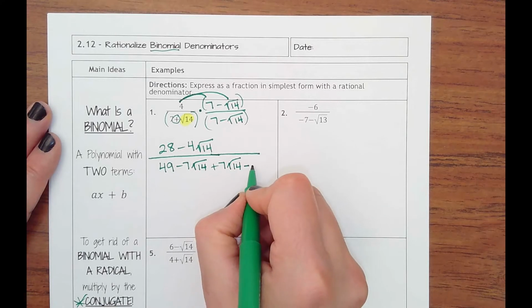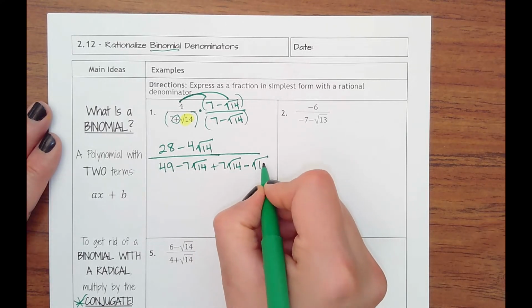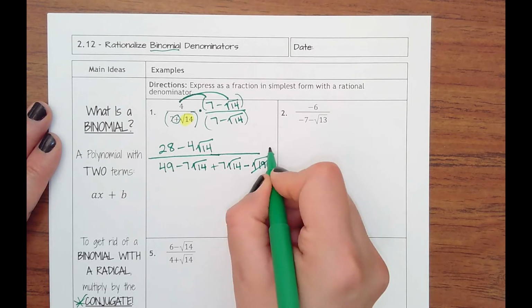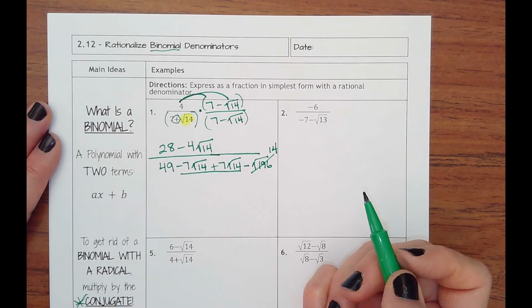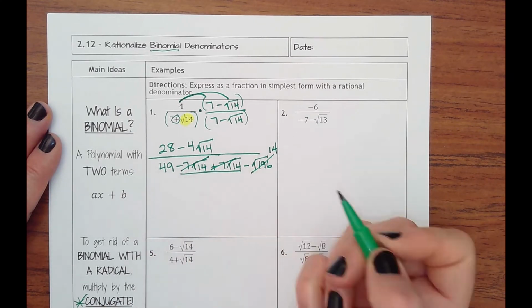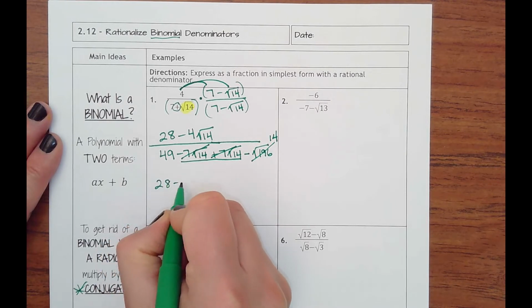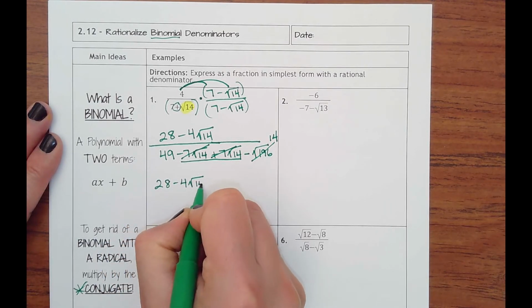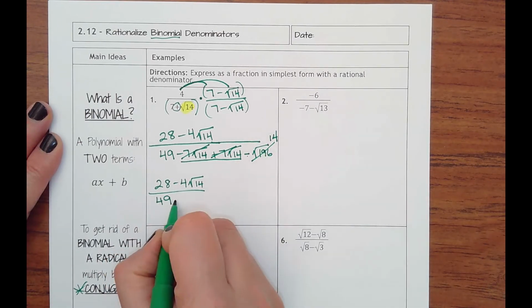That's going to be square root of 14 squared, which is 196. But really, I would just know, hey, that's 14. The other good thing is that these inner terms will cancel out because they're the same thing but a plus and a minus. So really, I have 28 minus 4 square roots of 14 over 49 minus 14.